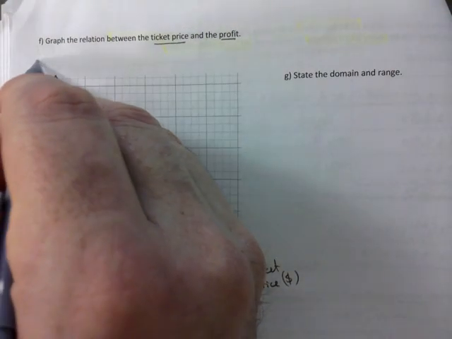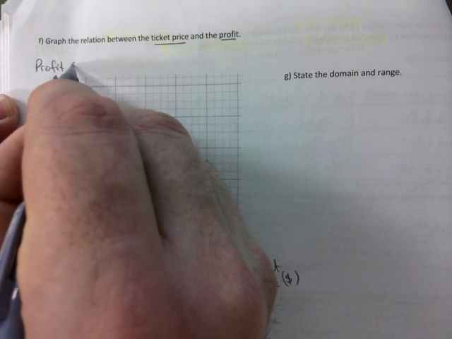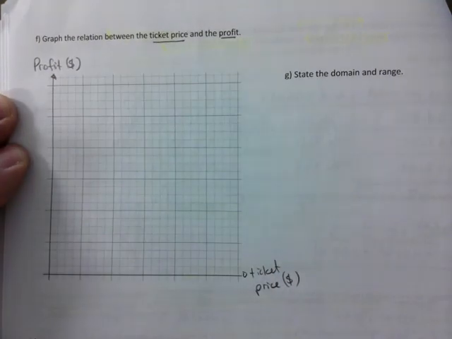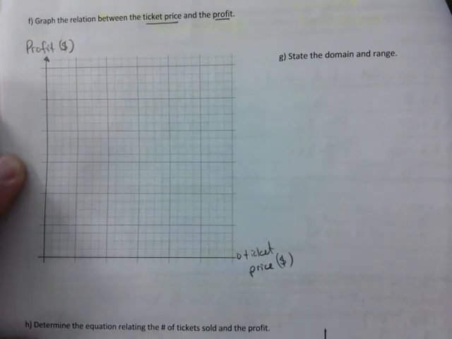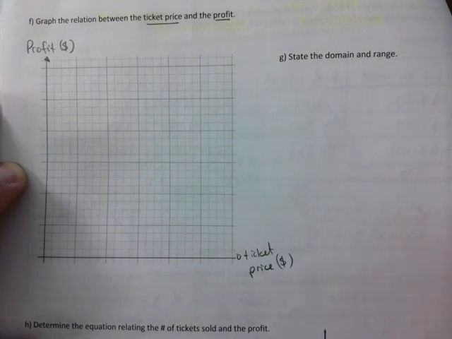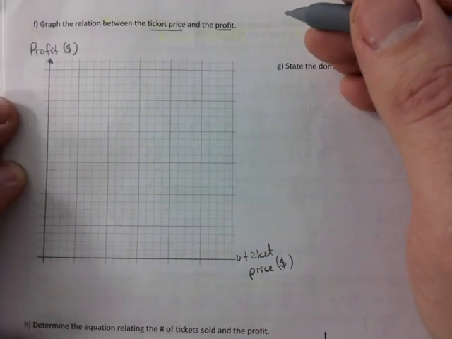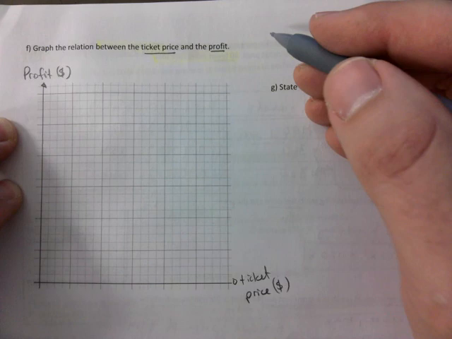So here we have profit. And we know points already. So I'm just going to bring that up here.